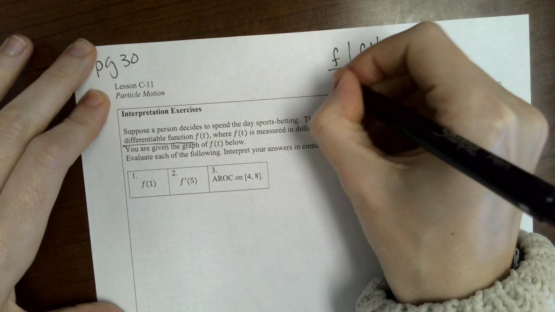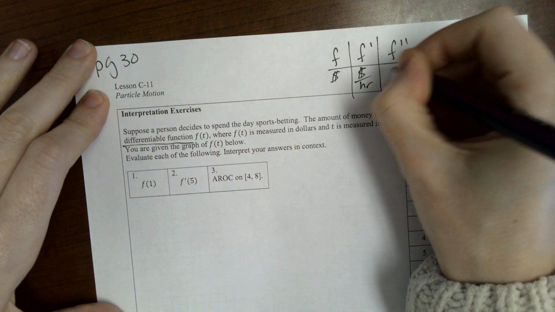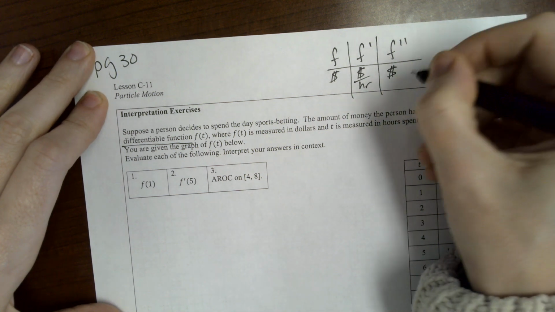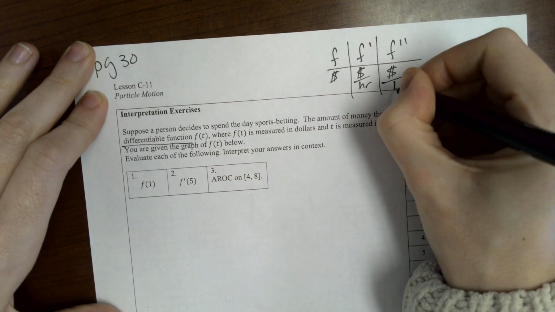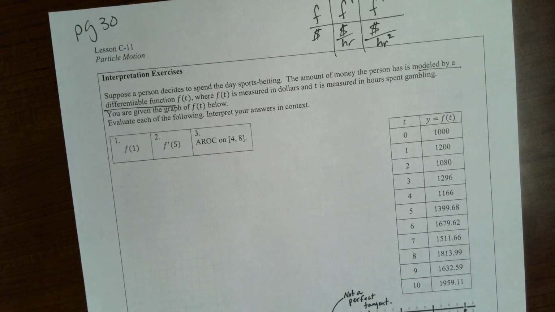Okay, so this would be dollars per hour. And guys, another way of saying that is hours squared. So that means dollars per hour per hour.